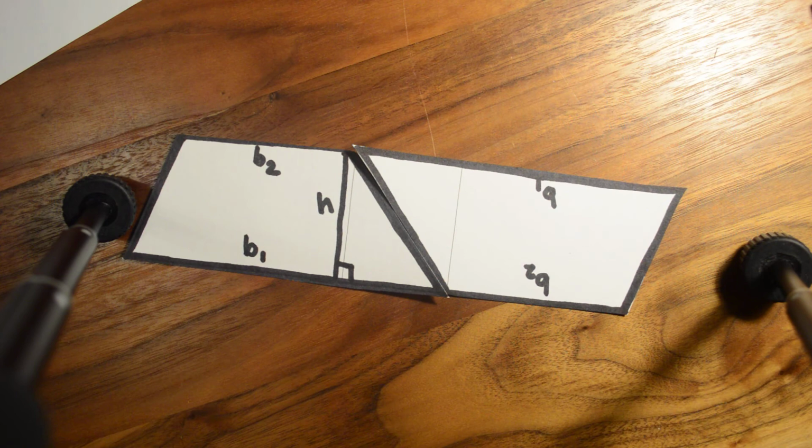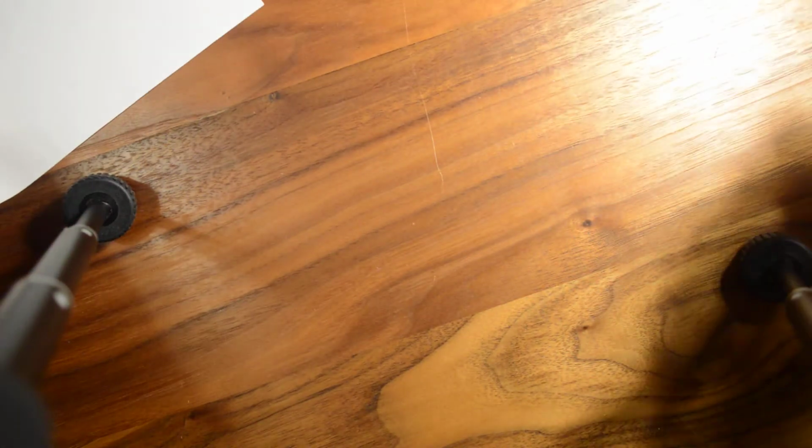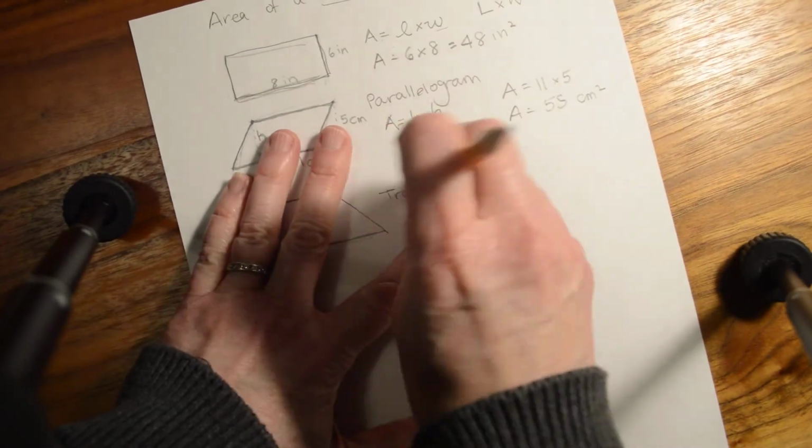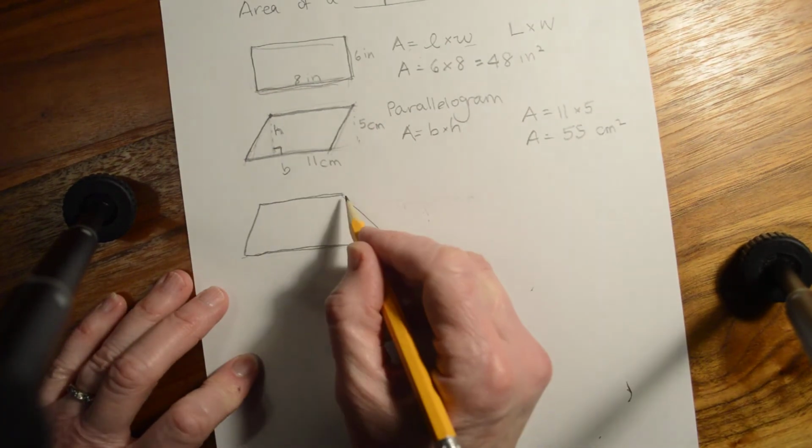All right, so let me write that down. Again, what we've done in our picture is we've made an identical trapezoid to go right next to it.